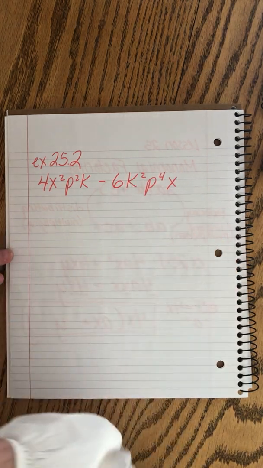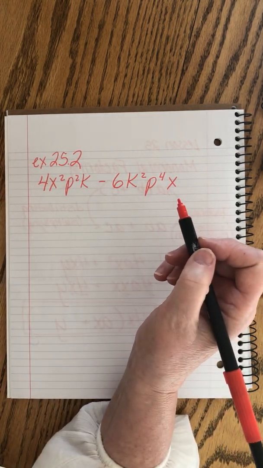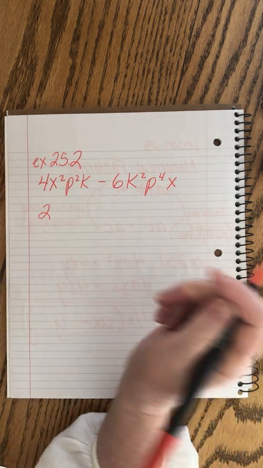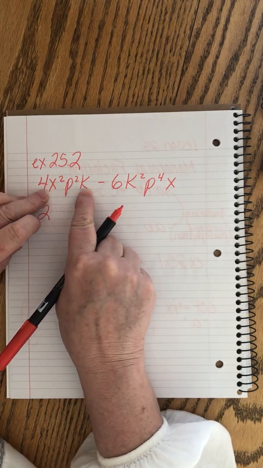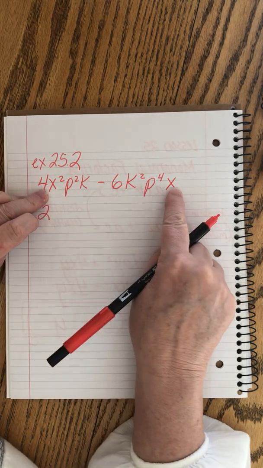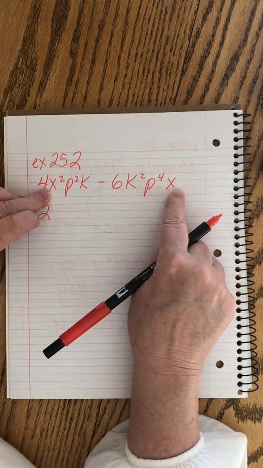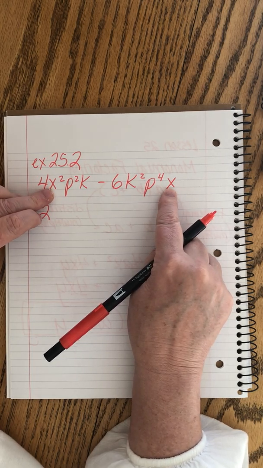But first, we're gonna turn our attention to the numbers, 4 and 6. What's the most I can take out of those two numbers? 2. Okay, now I'm not in alphabetical order, but I'm just gonna go in the order of this term and compare it over here. Here I have an x squared, here I just have a plain x. We can take out the lower of the two values. So x.